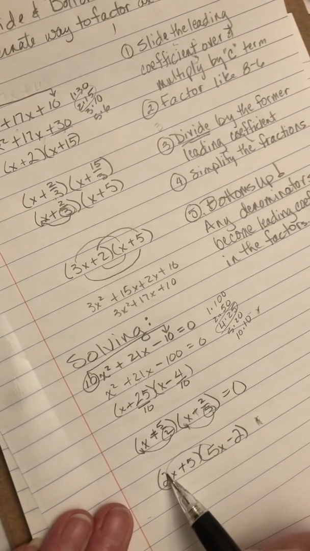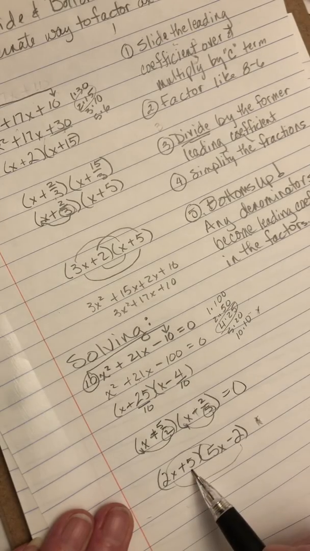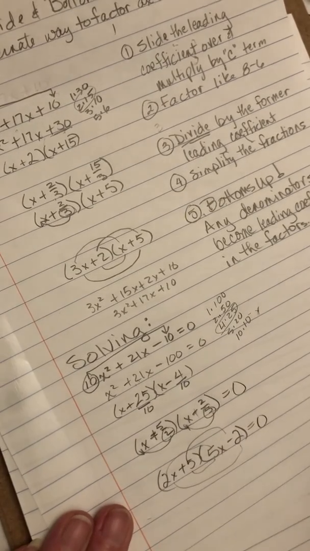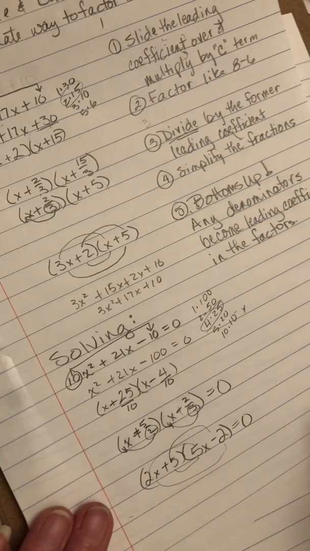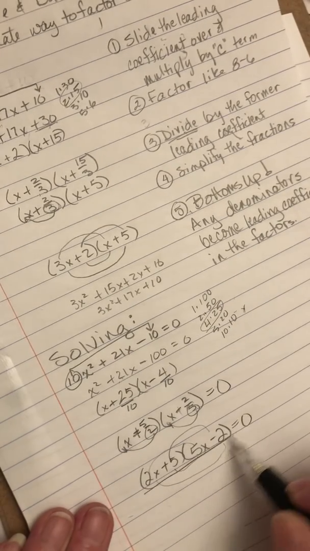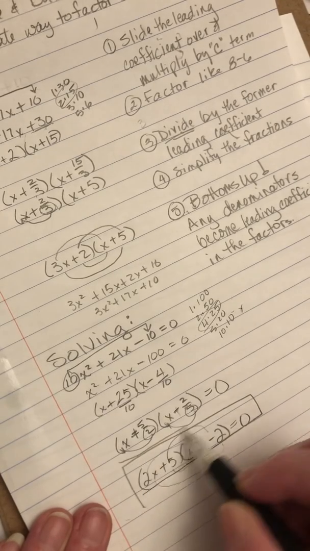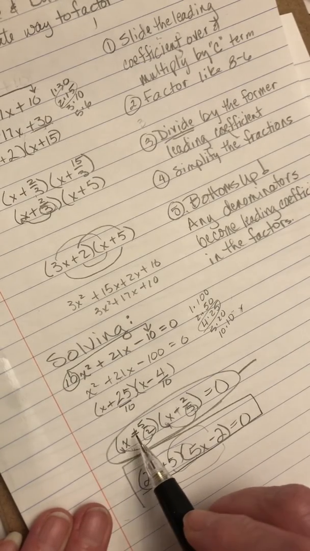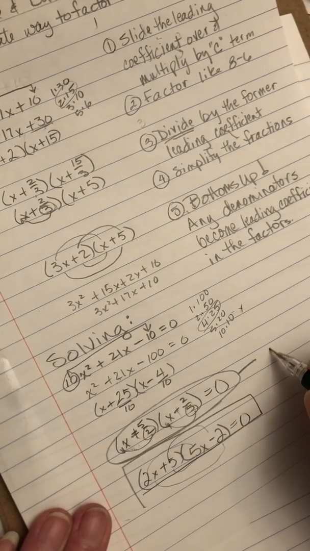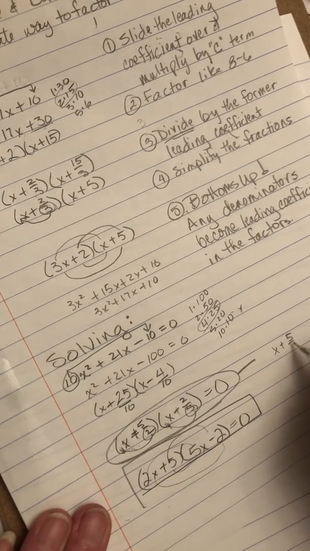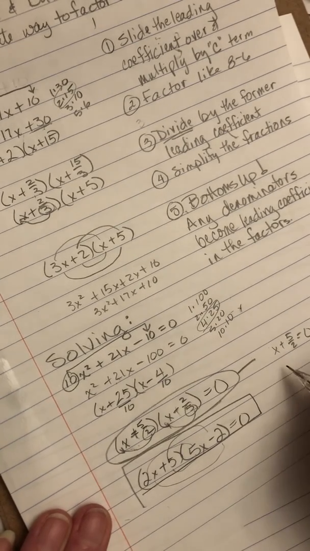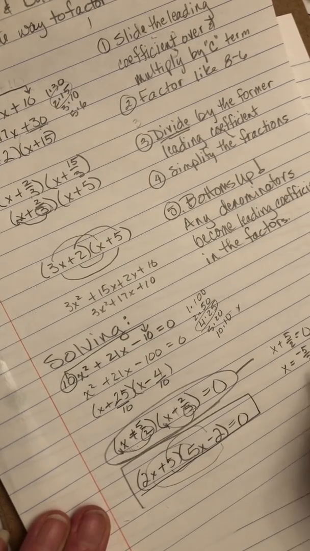Does it check? 10x squared minus 4x plus 25x minus 10. Yep, checks. Okay, now the reason I like to do slide divide bottoms up when I'm solving is because here's my factored form. Here are my answers. x plus 5 halves equals 0, and x minus 2/5 equals 0. So x equals negative 5 halves or 2/5.